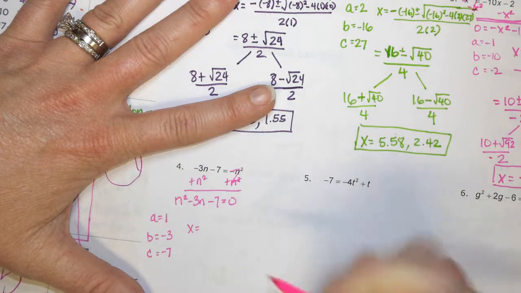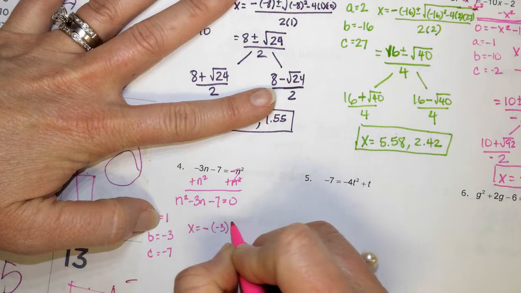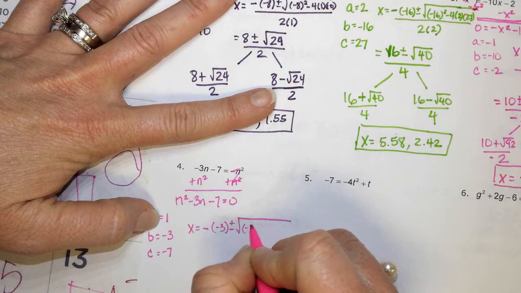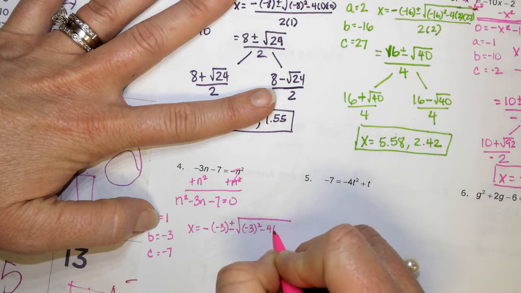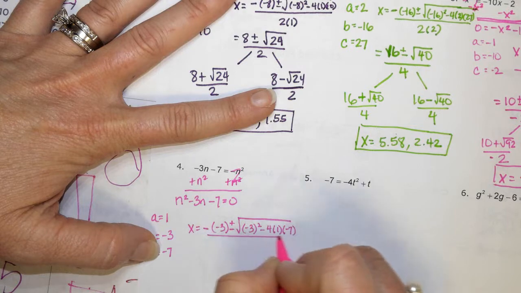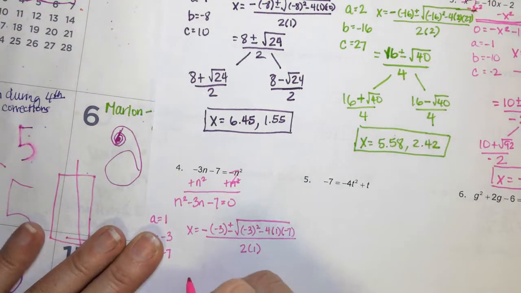Now we can set up our formula. So we have negative b plus or minus the square root of b squared minus 4 times a times c, all divided by 2a. Okay, so now we will simplify this.